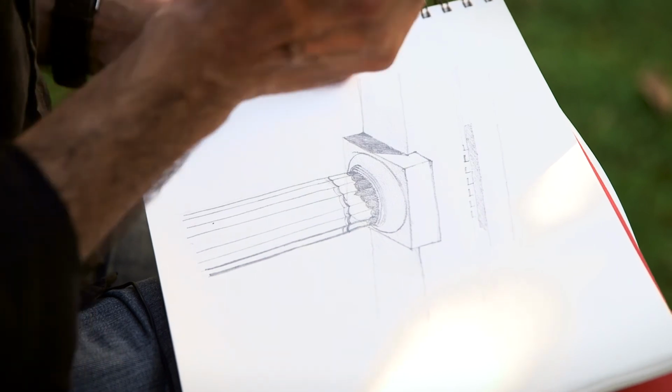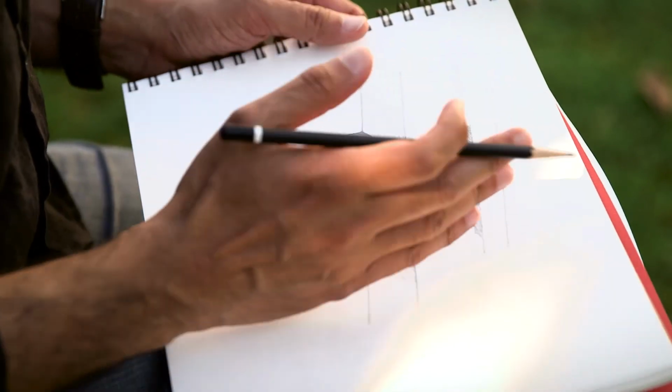As we wrap up this sketch, I'd like to revisit some of the basic concepts that we need to keep in mind. The first one is to analyze the object and determine the basic geometric shapes that are components of it. The second is to make sure that the relationship of those different shapes is true to what we are seeing. So in this case, making sure that we define the center line and then use that as the organizing element for our sketch.